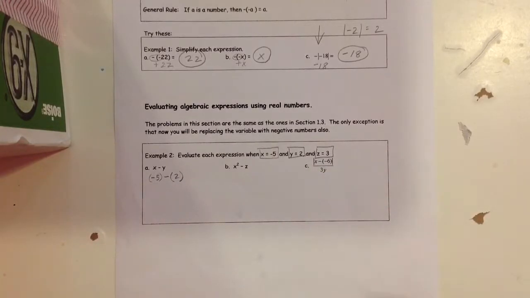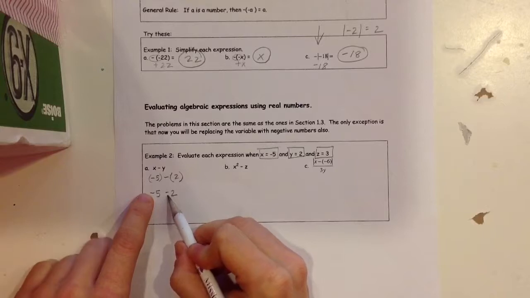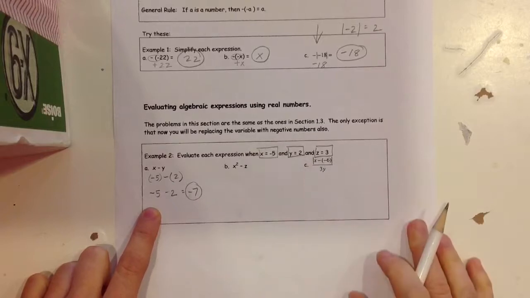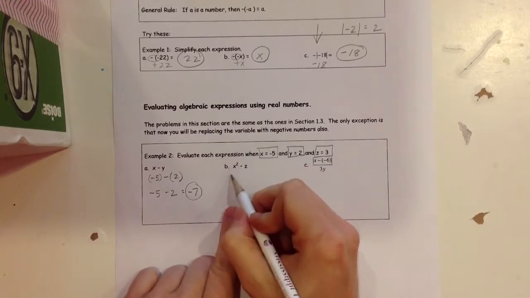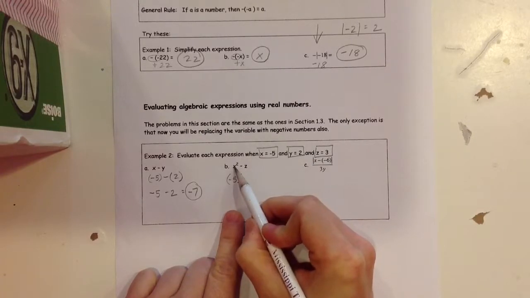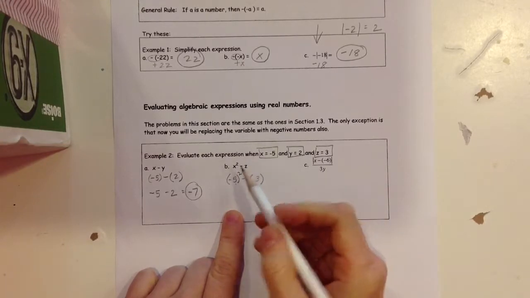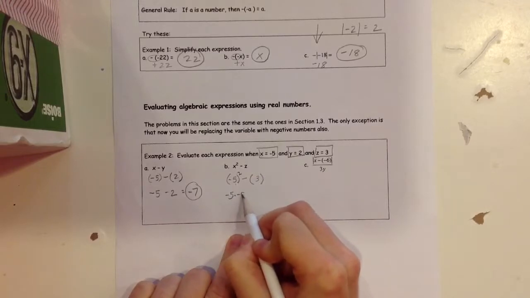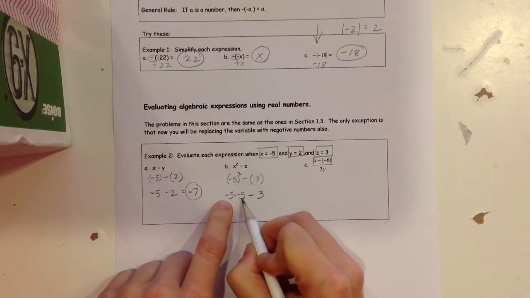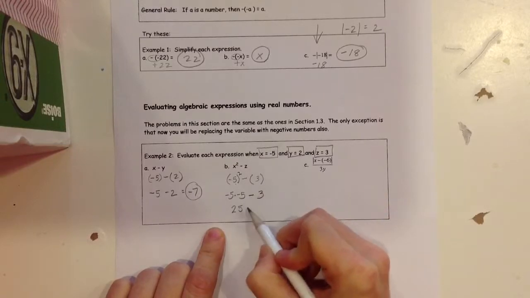All right, so let's look and see what we have. We actually have negative 5 minus 2. So that means I have the same sign, a negative 5 and a negative 2. So I'm going to add and keep the sign. So my answer is negative 7. Now our second example, I'm going to have negative 5 squared because instead of an x, I put a negative 5. And I have a z in parentheses. So this is like having negative 5 times itself twice, minus 3. So negative 5 times negative 5 gives us a positive 25. And negative 3 just comes down.